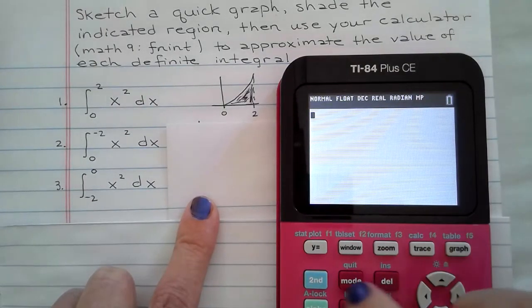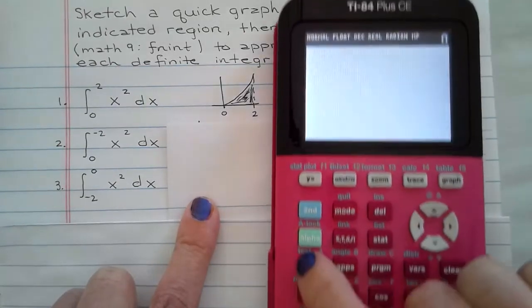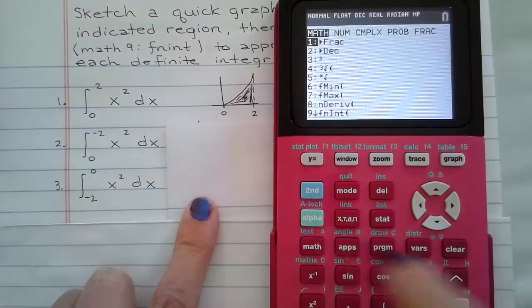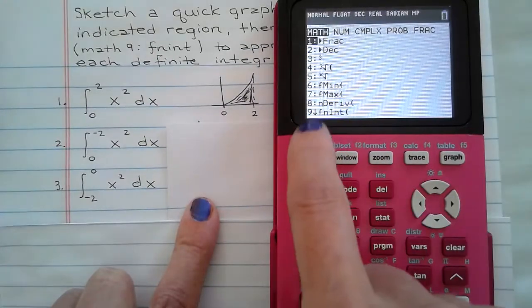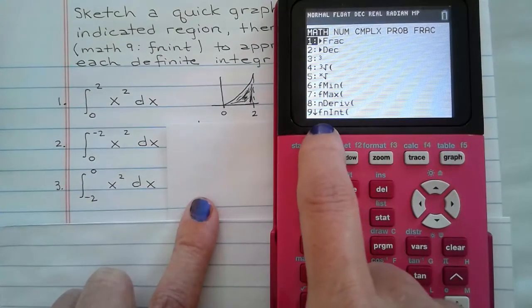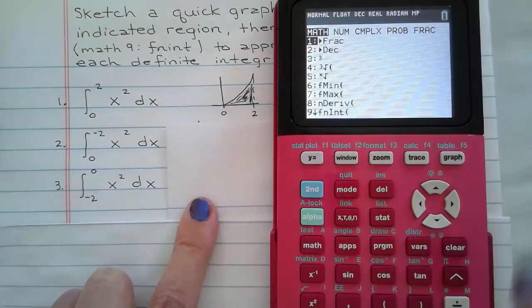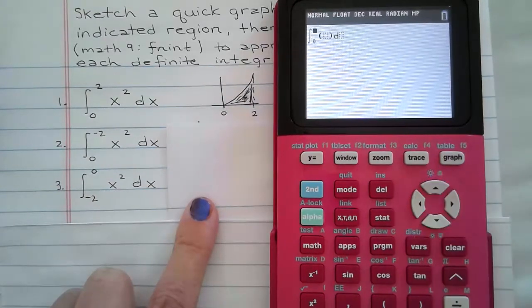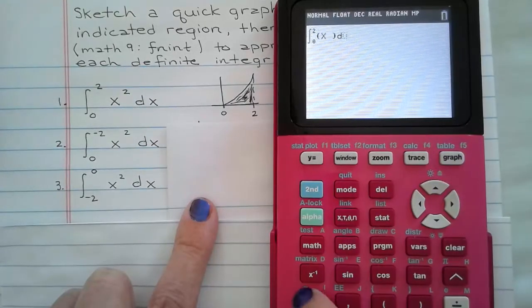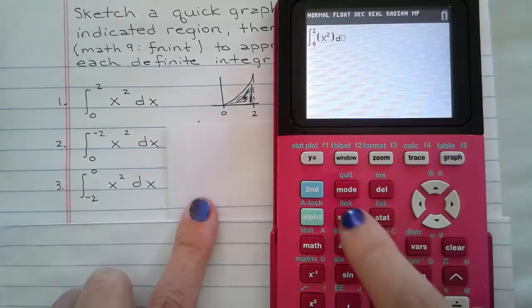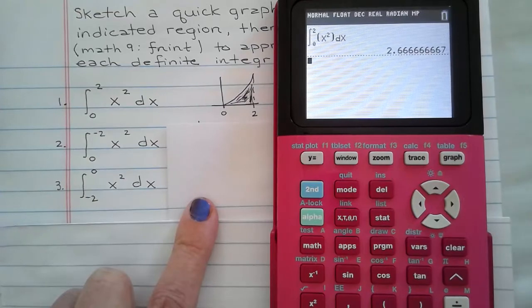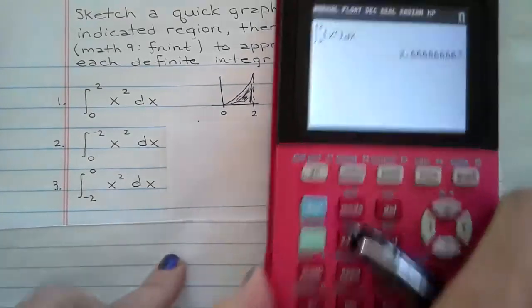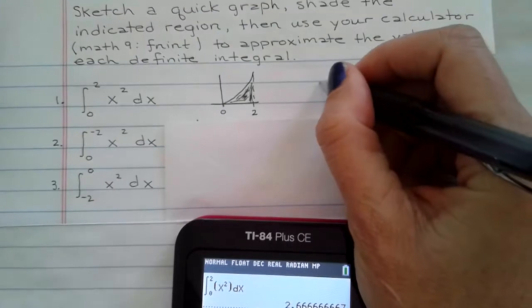We're going to go math button. It's your math button. You're going to choose option 9, fnint. It's a numerical integration. So you're going to choose 9, and then you're just going to plug it all in just as it looks right here. So we'll go 0 to 2 of x squared with respect to x, and we can enter, and I'm getting 2 2/3, it looks like. All right, go ahead and do the other two.